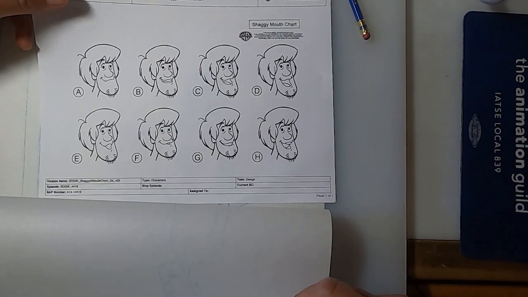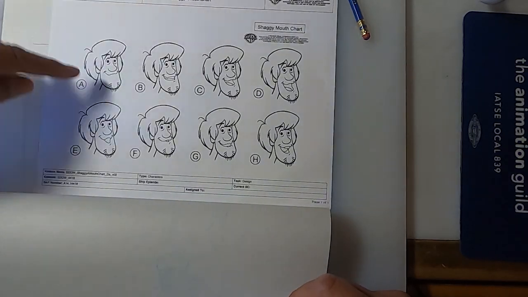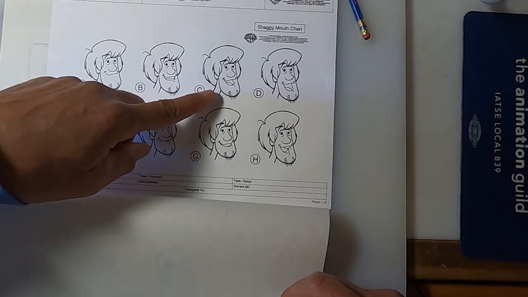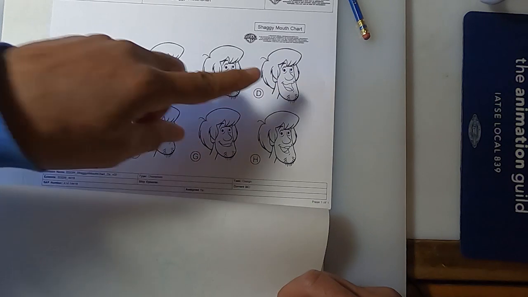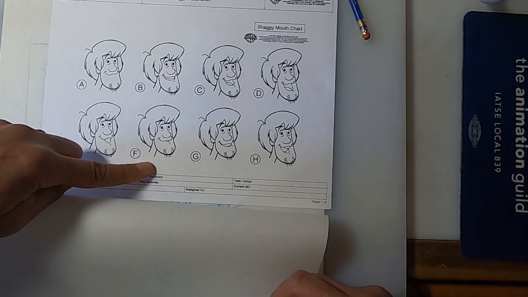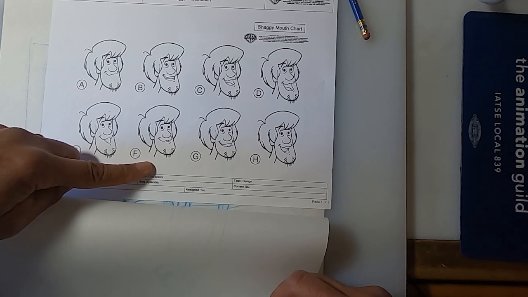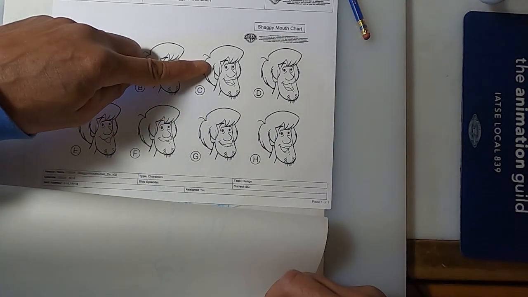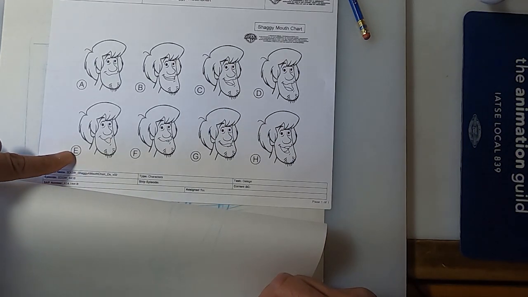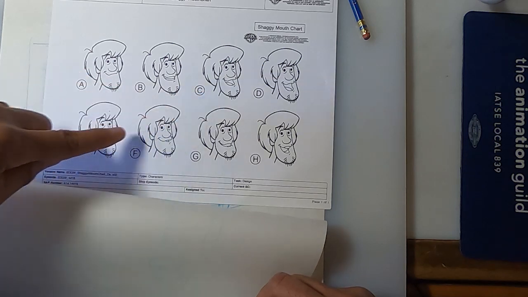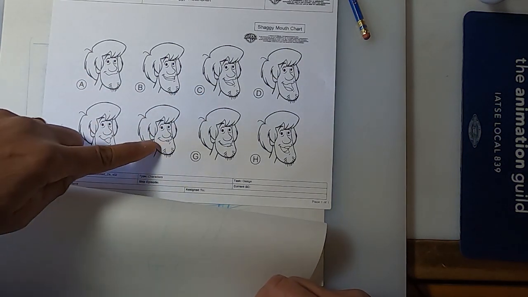This shows all the mouth positions for Shaggy, starting with A, which is closed, B, which is a little bit open, showing teeth, C, which is more open, and D all the way open. E is an in-between. F is for when he says words like ooh. To get to F, you usually go from C to F with an in-between of E. And that drawing C to E to F.